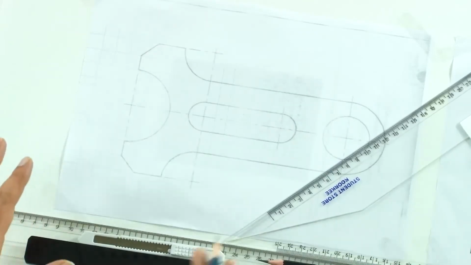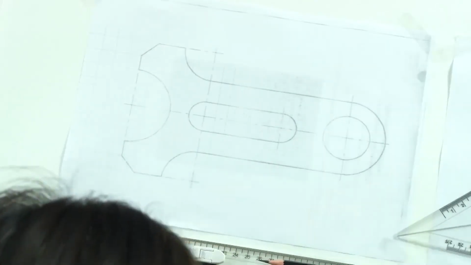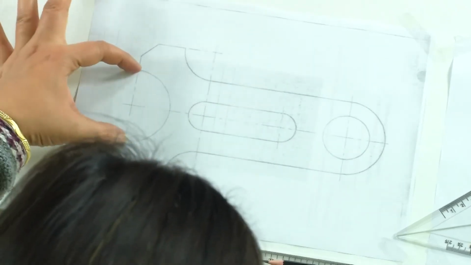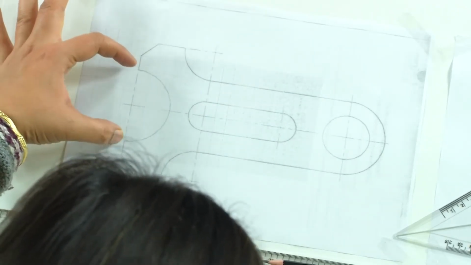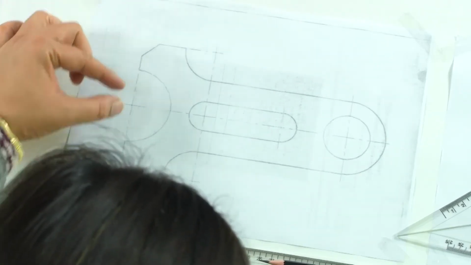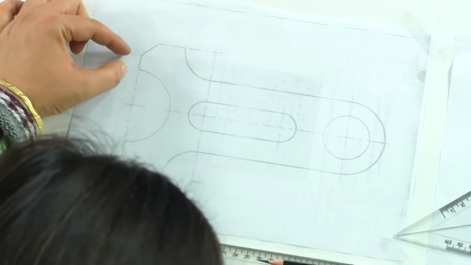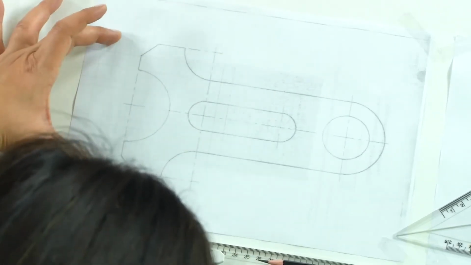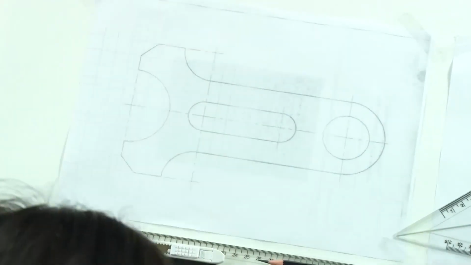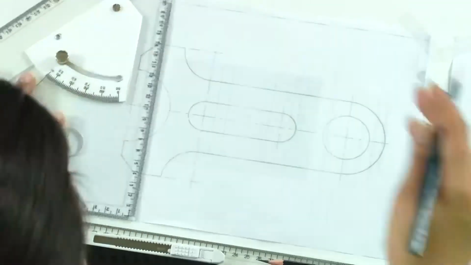If we look at this, we can see that the smallest dimension in this particular part of the drawing is that of the semicircle. And then the next one is this dimension, these two flat ends, and then we have an overall dimension which is this.